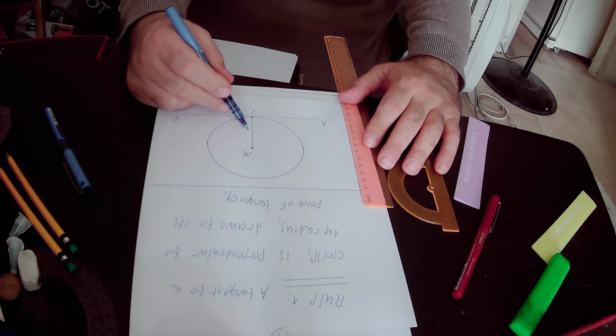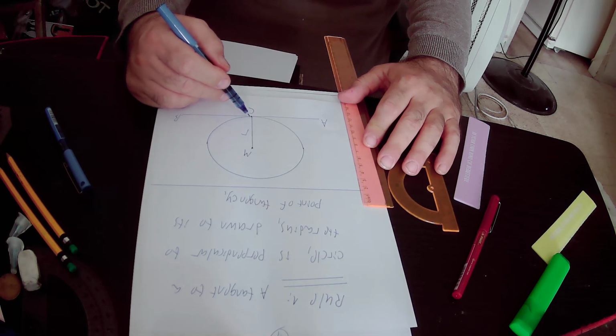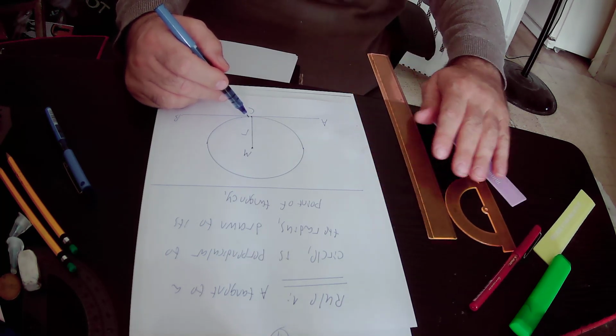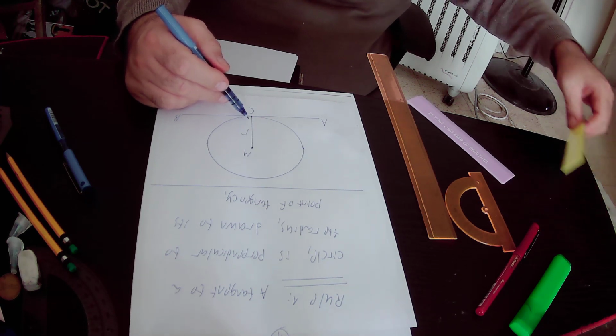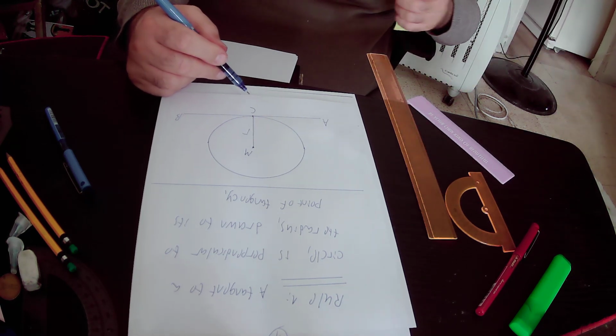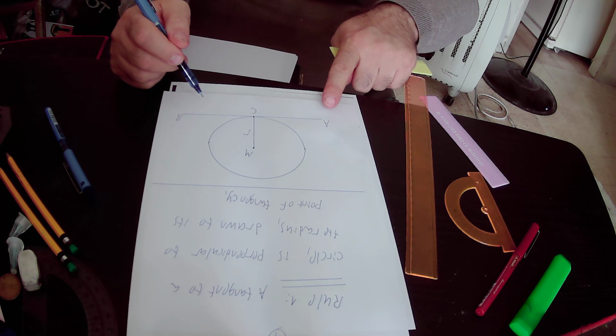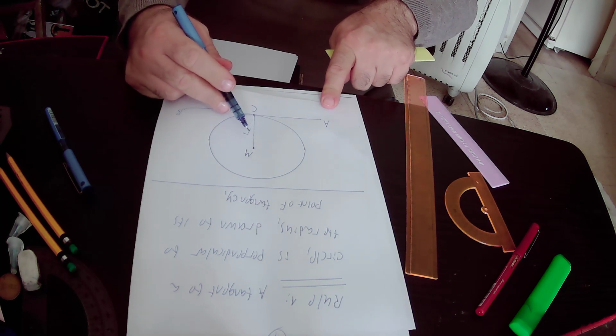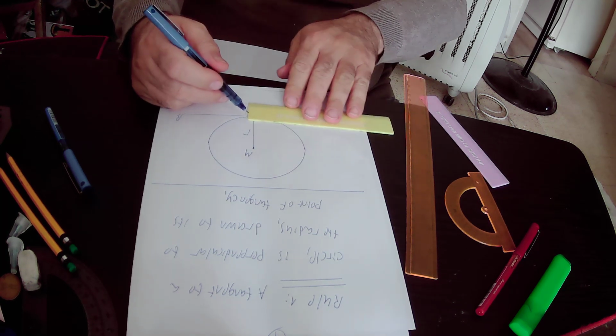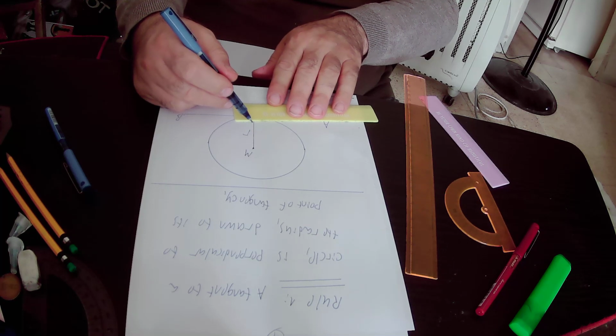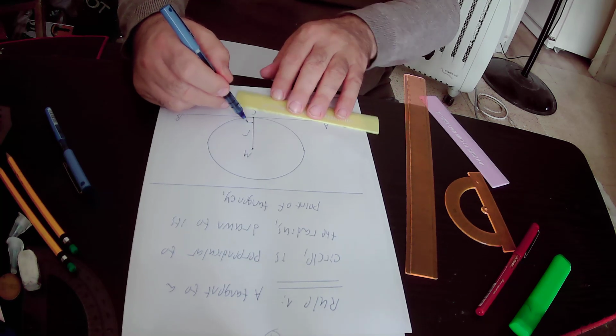As you can see, this radius of the circle is drawn to the point of tangency, that is to say is drawn to point C. Therefore this tangent AB is perpendicular to this radius, that is to say this angle equals 90 degrees.